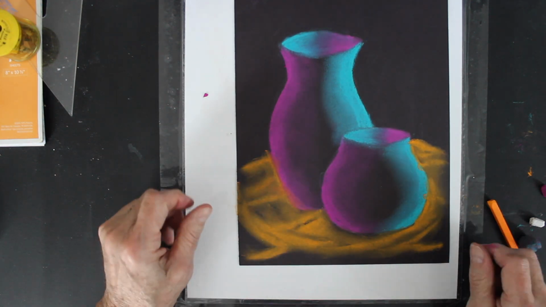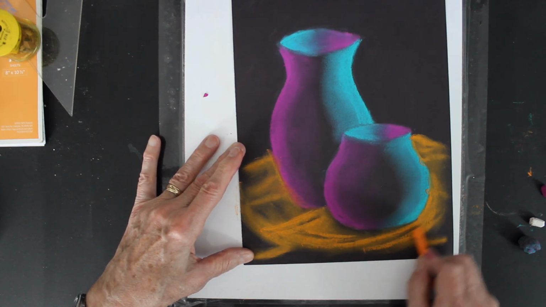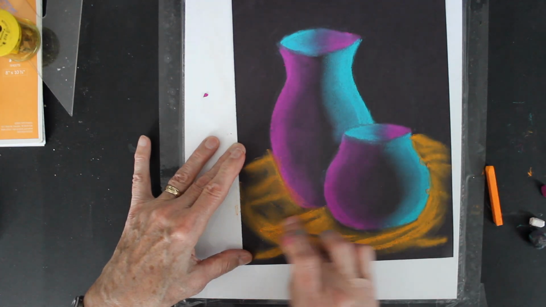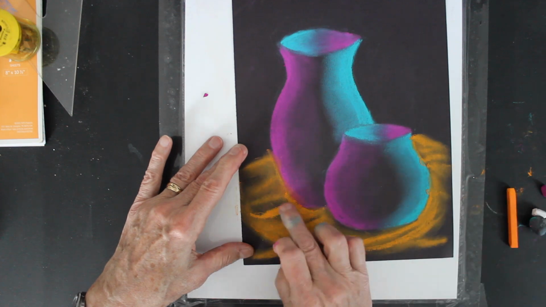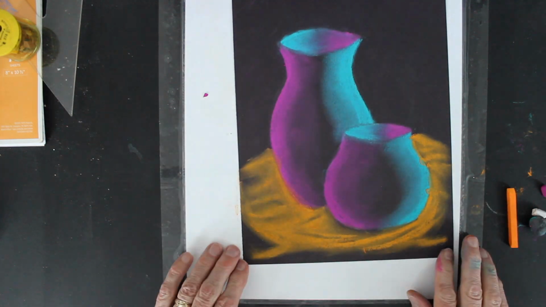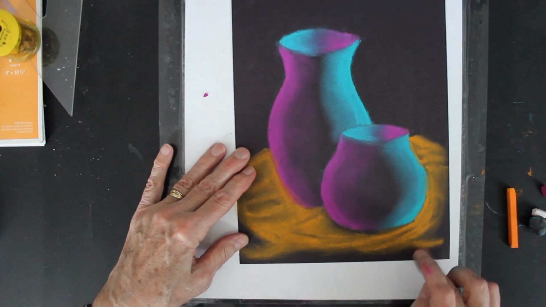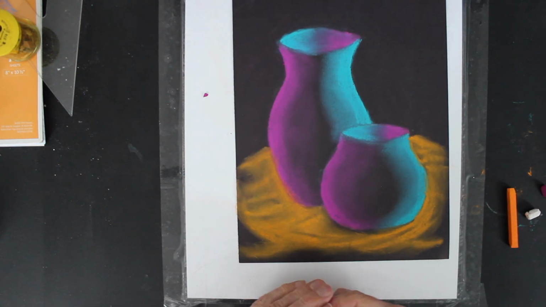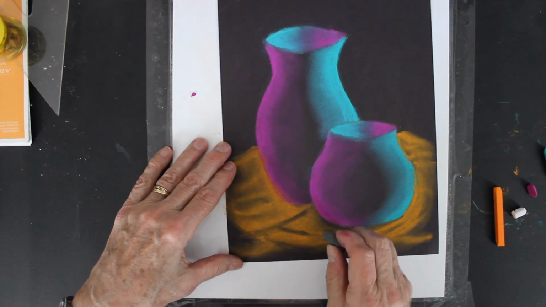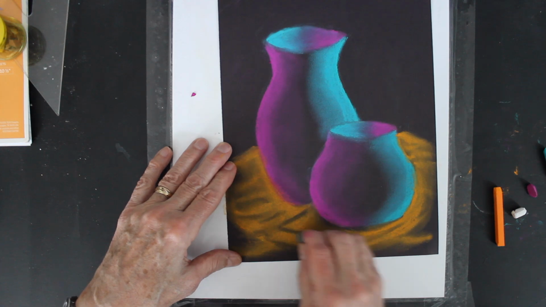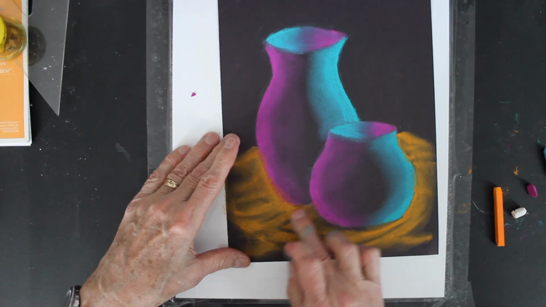And stay kind of loose with it, because I'm going to go back and do a lot of different changes here. I'm going to add some highlights to it, and then I think after I'm done here, I'm going to grab my kneaded eraser again and erase through a few little dark areas like wrinkles and such, and bring out some interesting shapes as I go along.